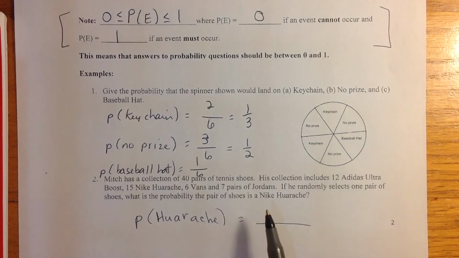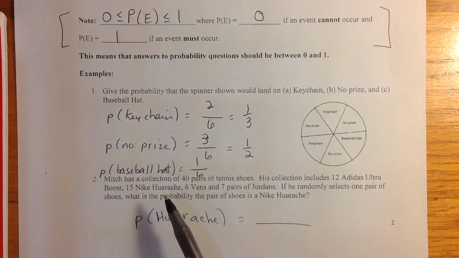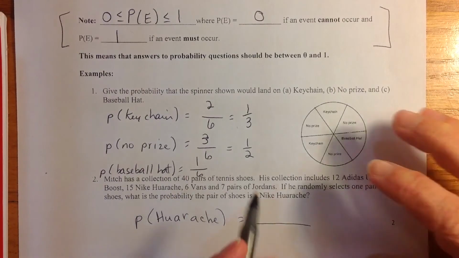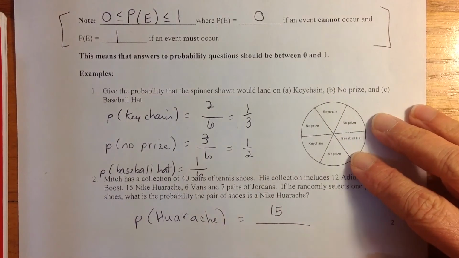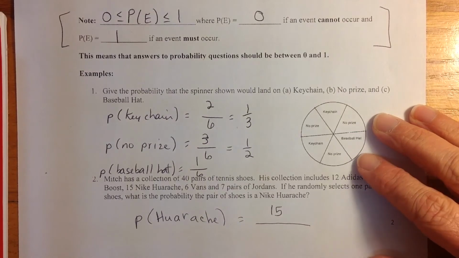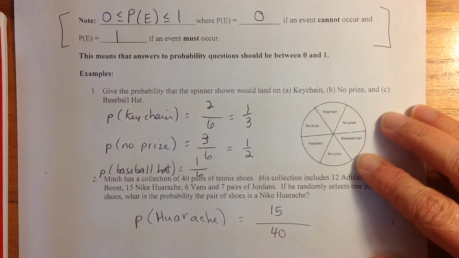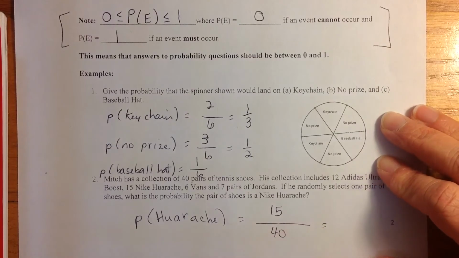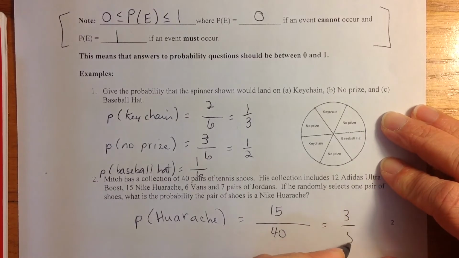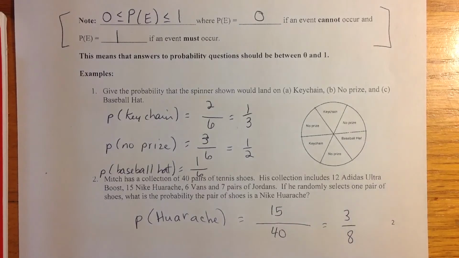The top is how many Huaraches he has in his collection, 15. The bottom is the full sample space, or how many total pairs of shoes he has, 40. Small fractions like 15/40 must be reduced, so 3/8 would be the probability of selecting Huaraches.